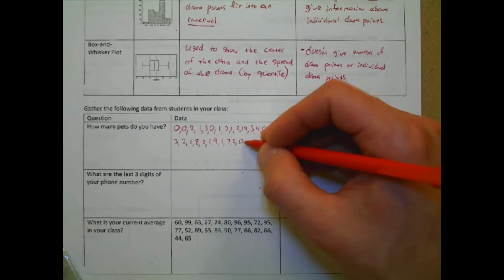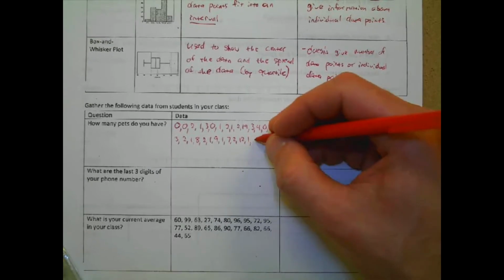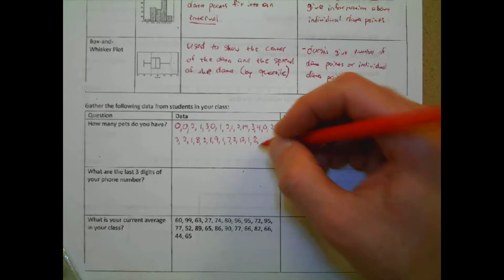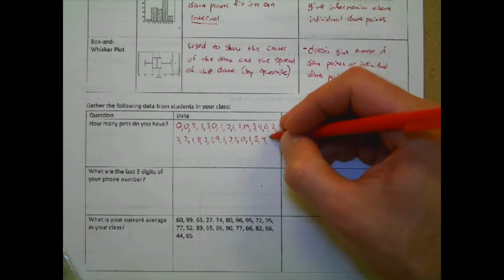Jackson? Two. Okay. John? 12. Is that what you said? 12? Okay. Braden? Okay. Anna? Two. And then Olivia? Four. And then Sky? Three. Is that it? Okay, I think we're done. That's a good set of data right there. We have quite an outlier there, but that's okay.